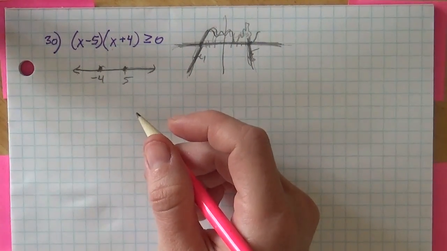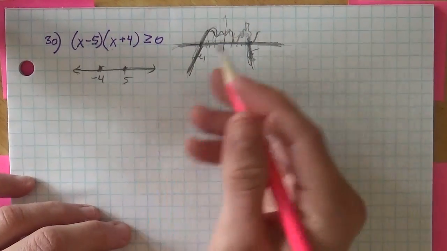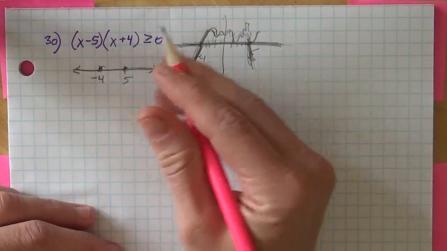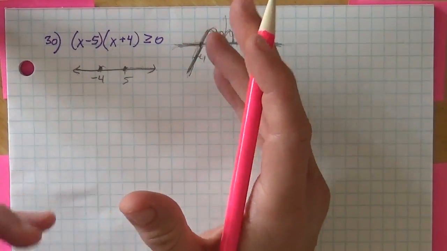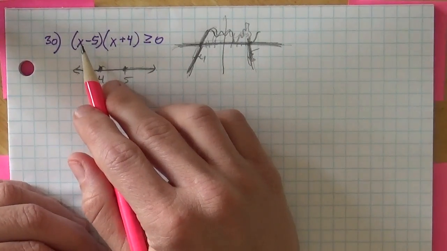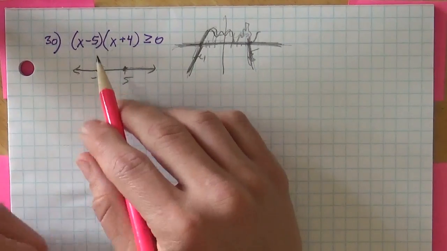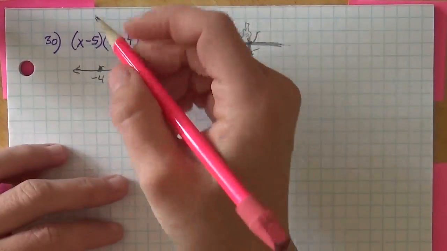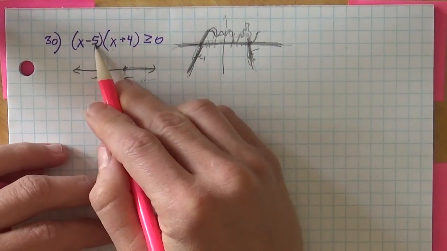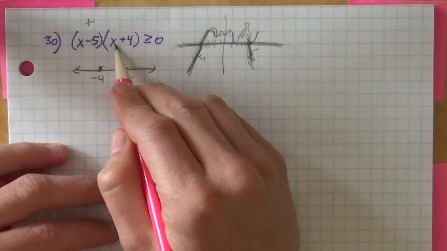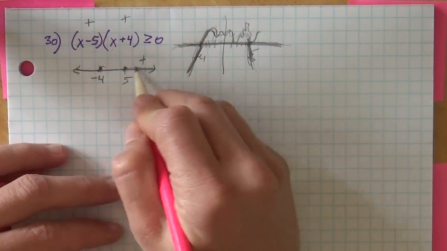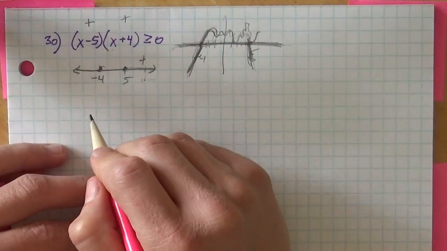So my teachers always used to do the pick-a-point method. So you would pick any point that you wanted greater than 5, and my teacher always used 1 billion, and I didn't understand it then, but I totally get it now, because you don't care what the actual number is, you just care whether it's positive or negative. So if I plug in 1 billion, 1 billion minus 5 is certainly positive. 1 billion plus 4 is certainly positive. A positive times a positive is positive.